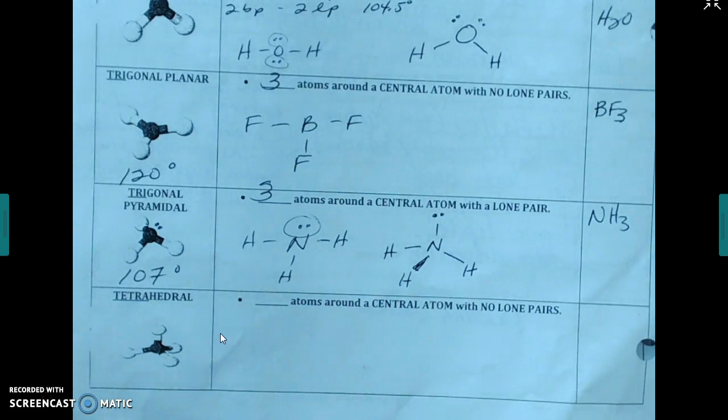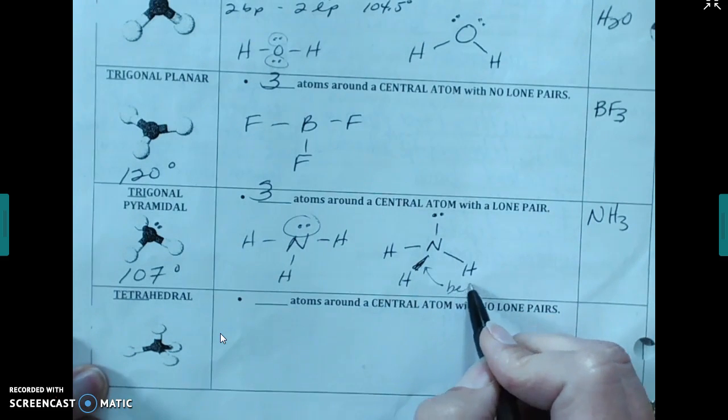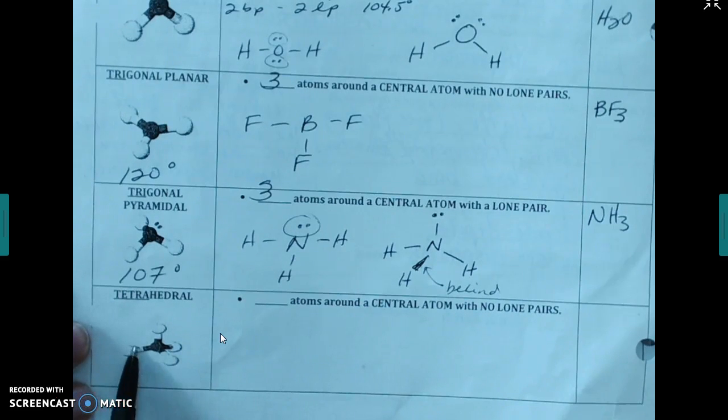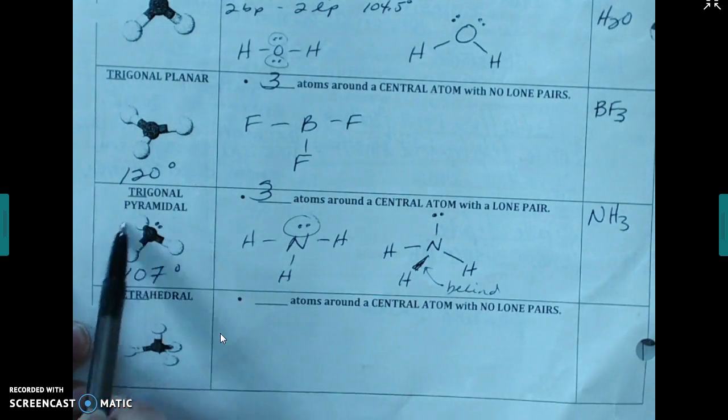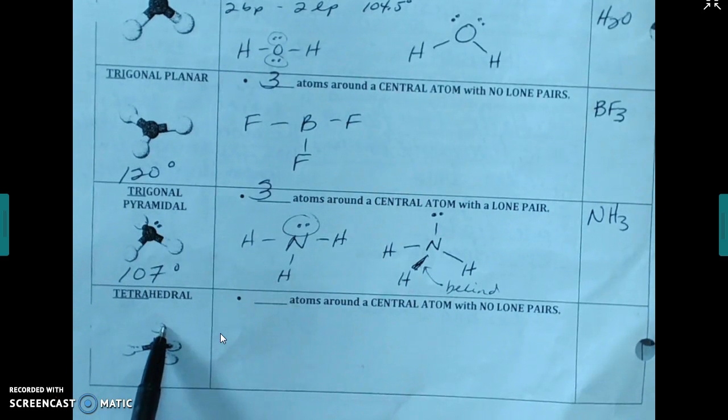Yes? It's behind. This means that it's behind. I wish I had structures, and we're going to end up doing marshmallows and looking at marshmallows. You see how this guy looks right here with it back behind it? That's basically what this looks like, except instead of this being a bonded pair, it's a lone pair. That's what trigonal pyramidal looks like.